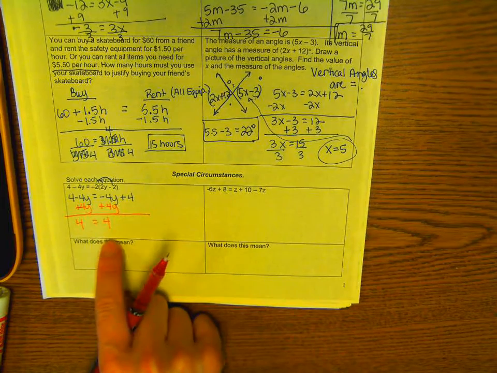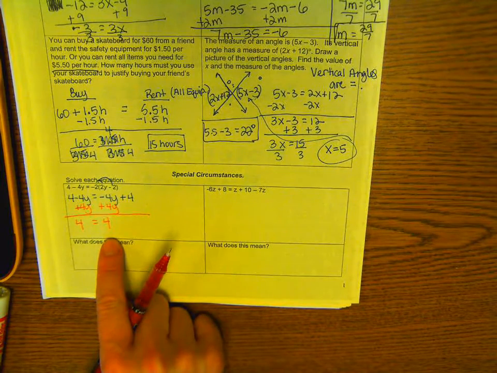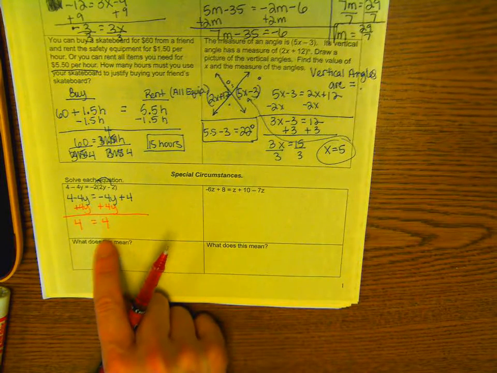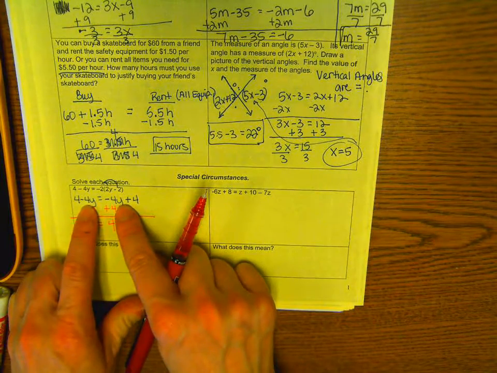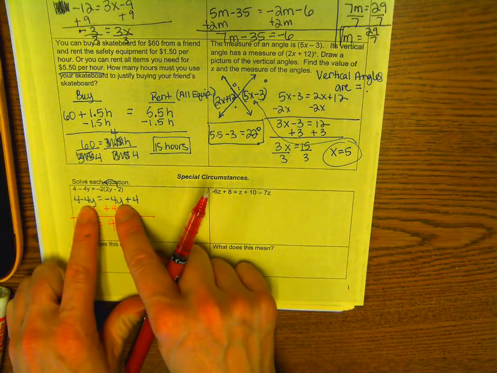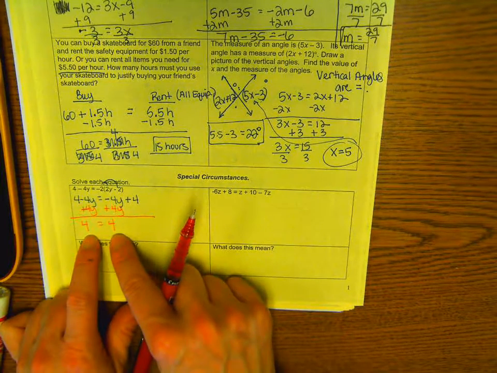Yes. What this means is, no matter what you put in for y, 4 is always going to equal 4. That doesn't mean there's no solution. That means there's an infinite number of solutions. Watch, what if I put 1 in? If you put 1 in, it works. If you put 0 in, it works. If you put 2 in, it works. If you put 3 in, it works. Because 4 always equals 4.